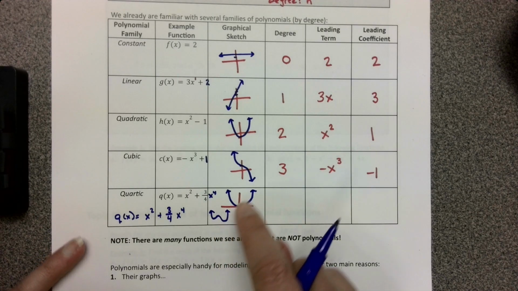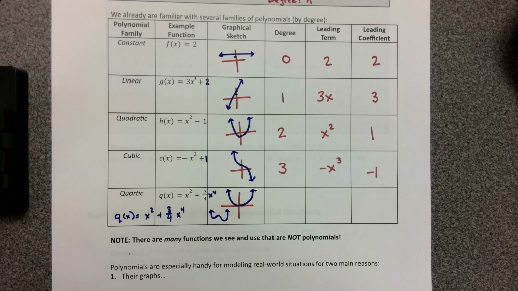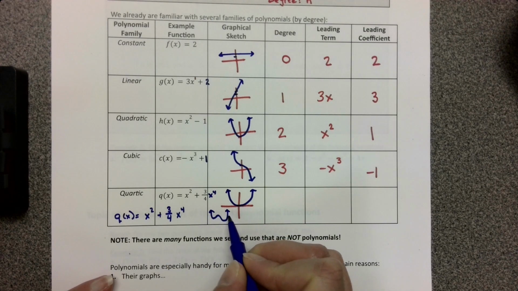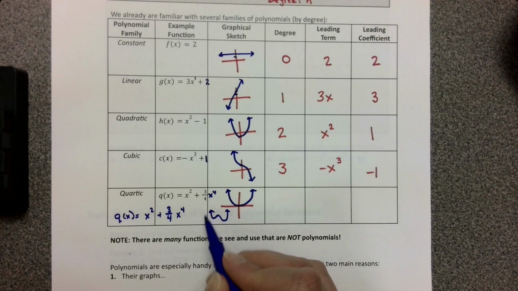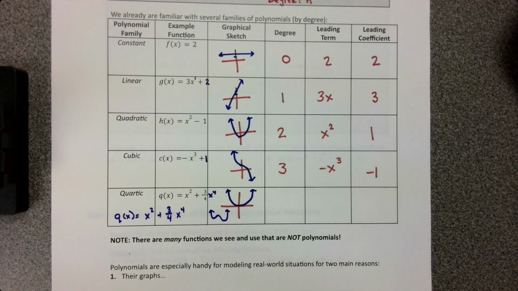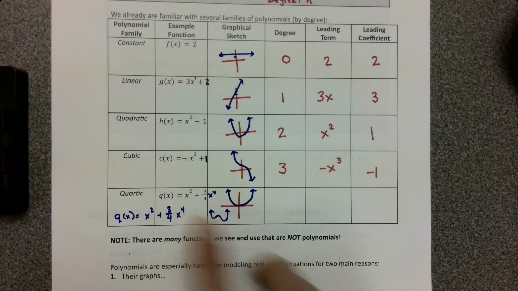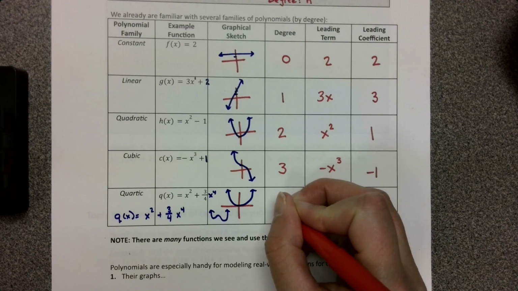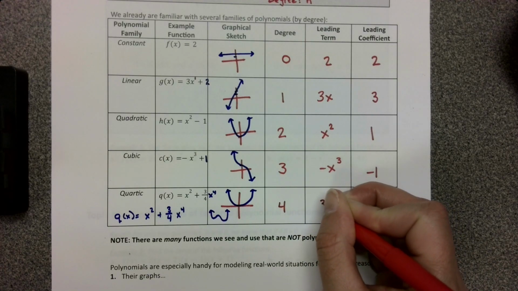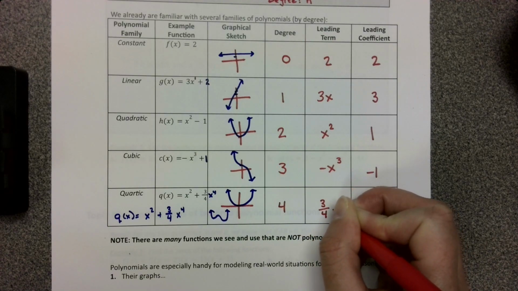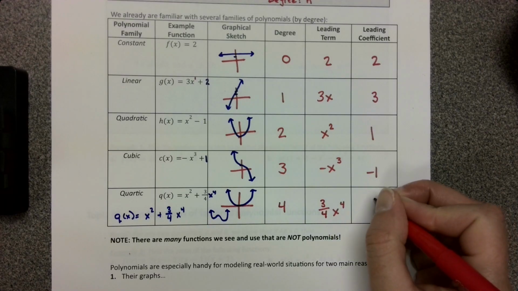So I'm going to look at just these right now, and we'll talk further about how to distinguish between those characteristics and then using technology to assist. But right now, one of those two shapes is my guess for this quartic. The ends do have to go in the same direction because the degree is even. That degree is 4. The leading term, it's not written first, but it is the 3/4 x to the 4th, and that coefficient is the 3/4.